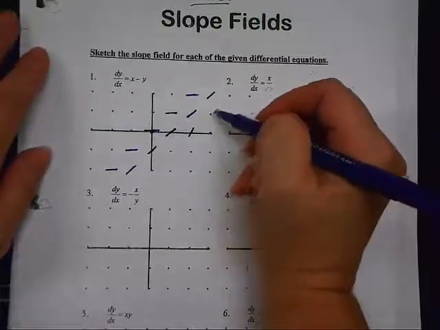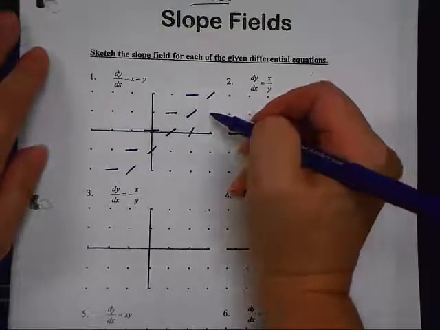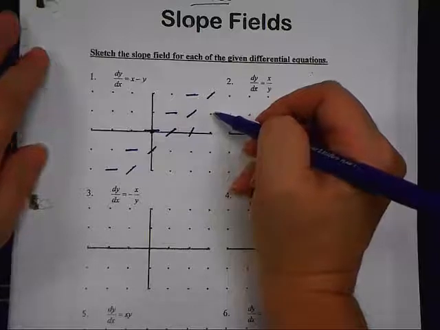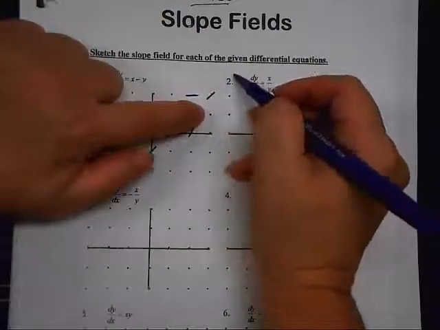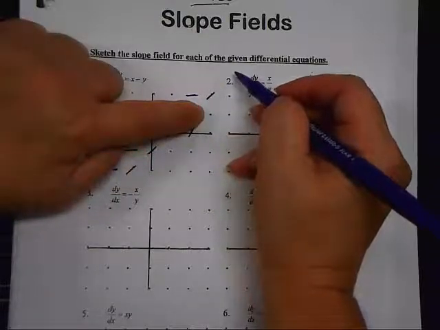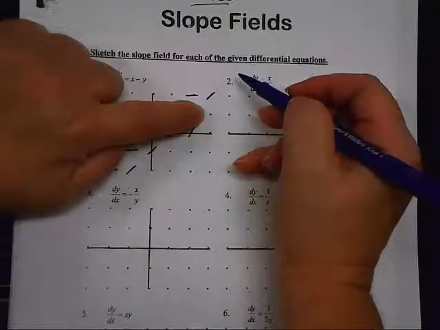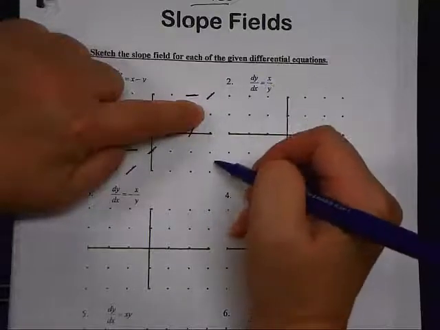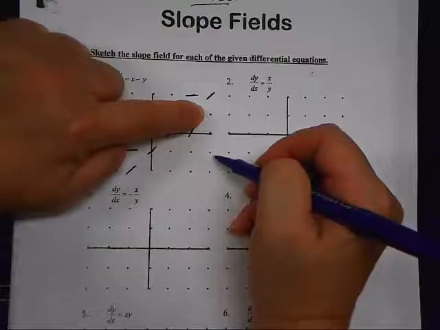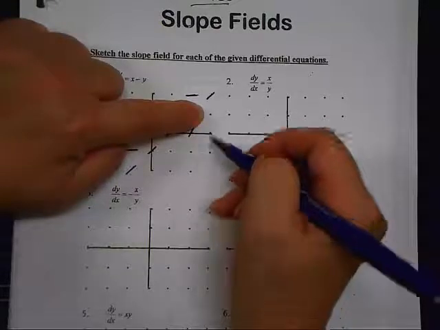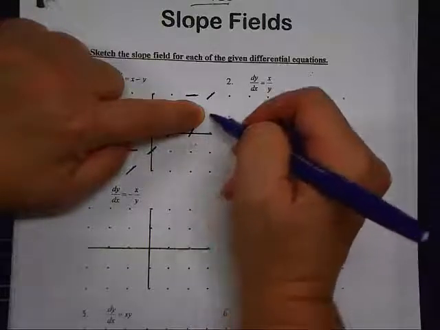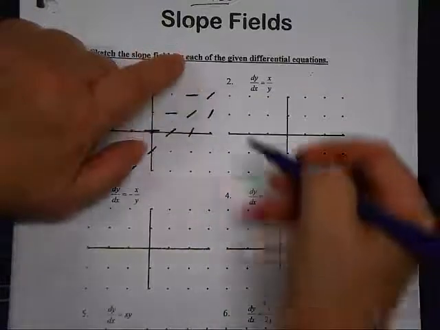Since diagonals are following the same pattern, this one's going to have a slope of 2 also. However, I don't have 2 points up to point it towards. What's another way I can go? I could go down 2, couldn't I? Down in which direction would I need to go? Left. So make this dot point to there. Sketch it in like that. That's right.